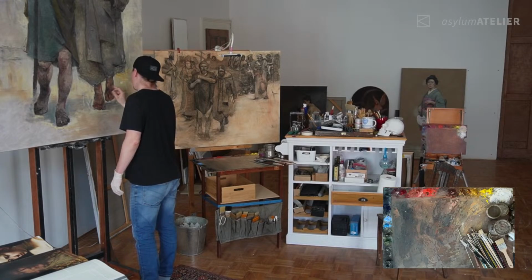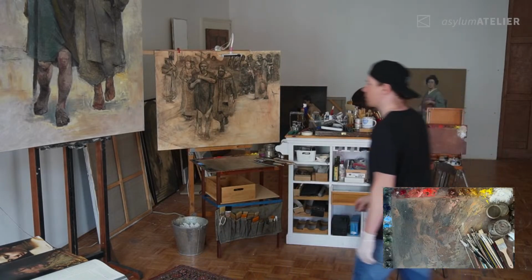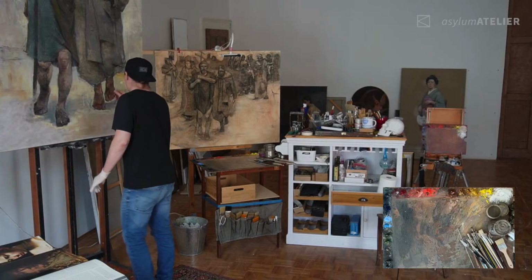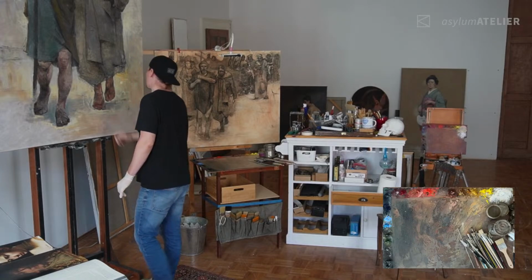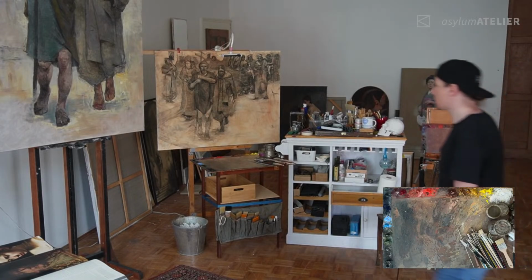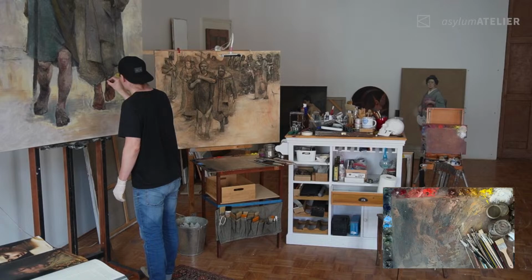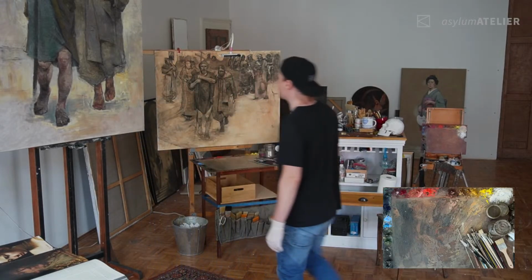And I do not draw with this necessarily, with this vine, but what I'm doing is correcting proportions, so I can then use paint.